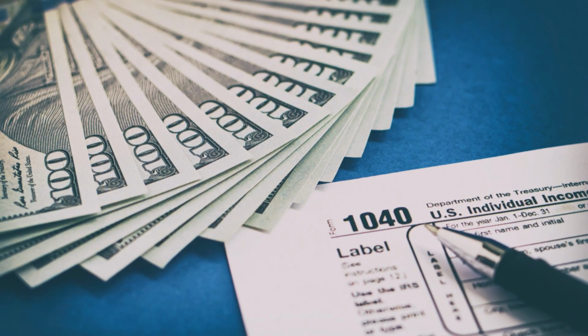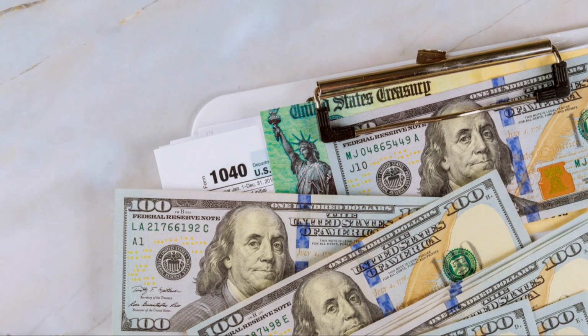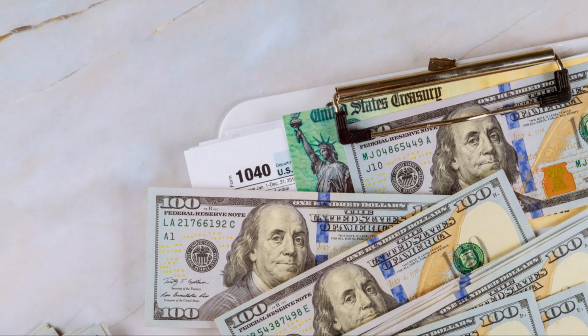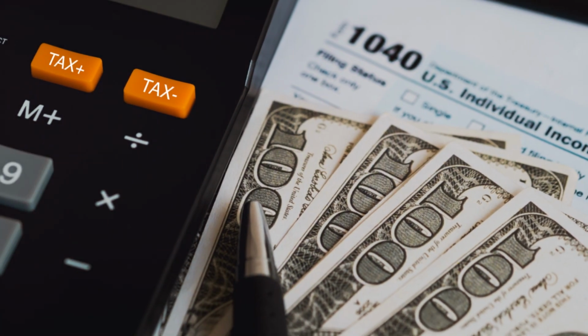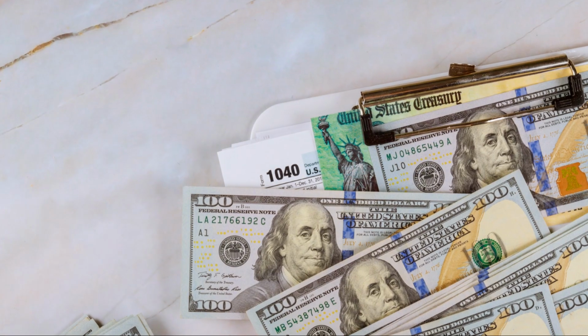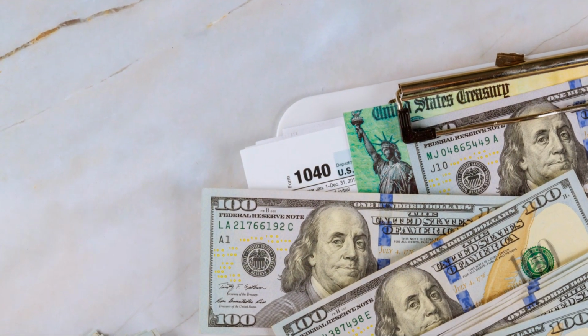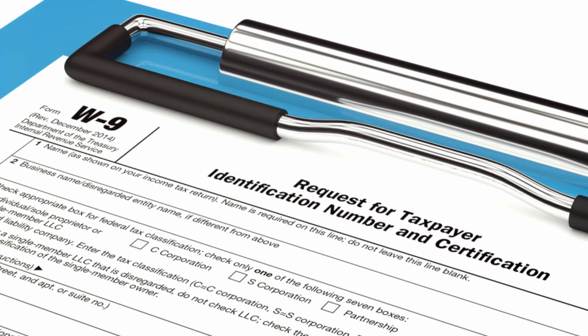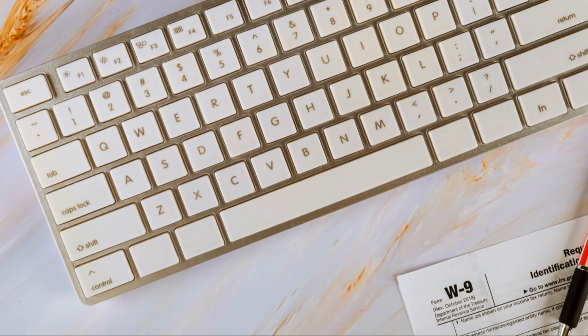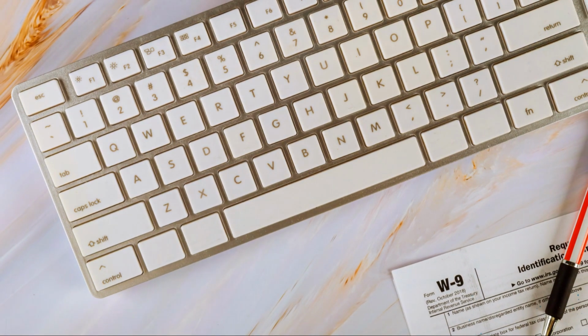The W-2 form is used by employees to report their annual wages and the amount of taxes withheld from their paychecks. The 1040 form is the standard federal income tax form used by individuals to file their annual income tax returns. The W-9 form is used by freelancers and independent contractors to provide their taxpayer identification number to clients.